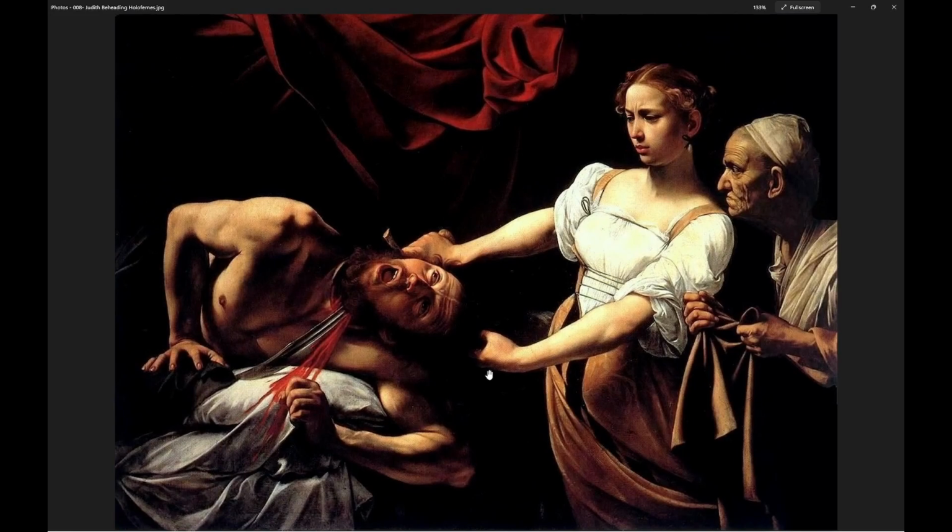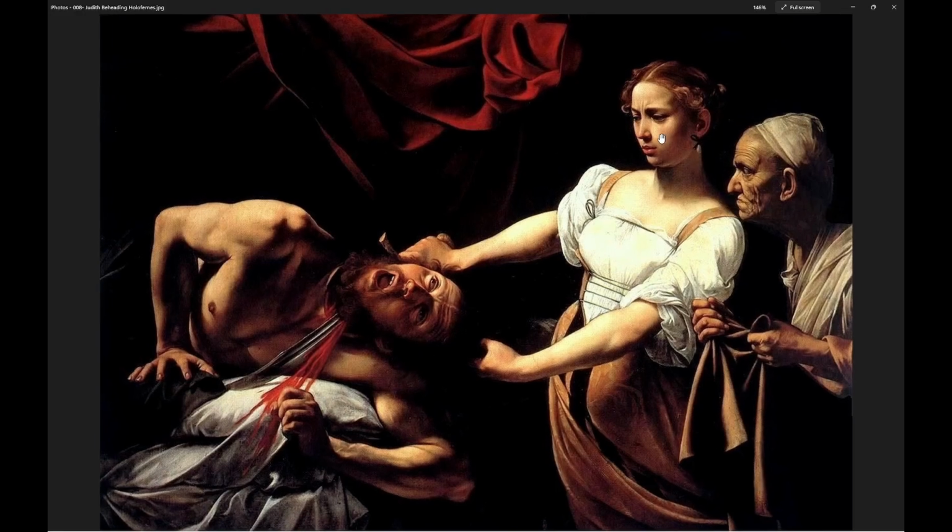And this is another painting of Caravaggio, and it's called Judas Beheading Holofernes. Entire background falls into shadows. Well, you have three individuals in the frame, and the dynamic is here. The beheading, the blood coming out. And look at her facial expression.